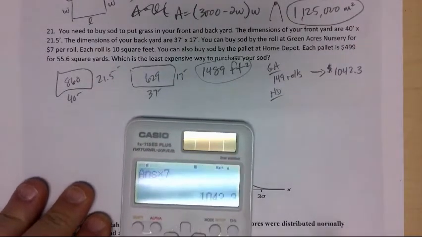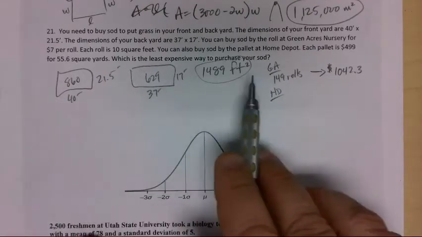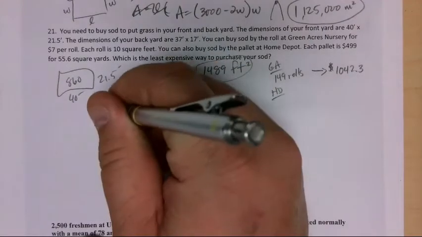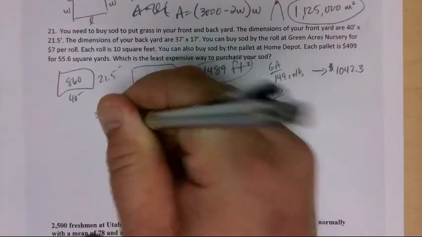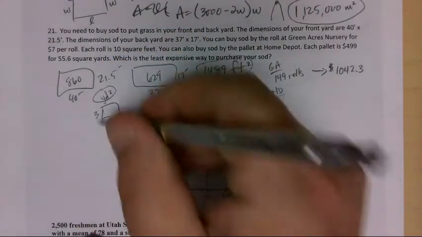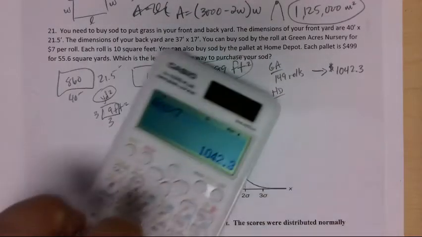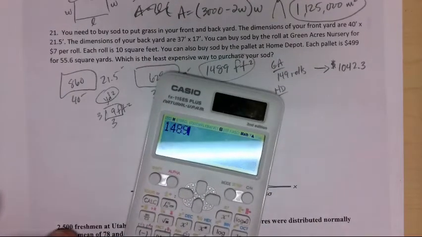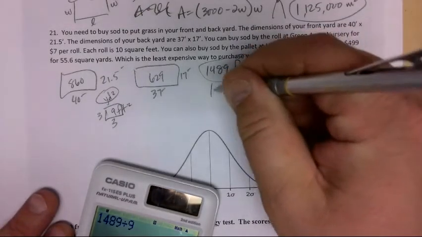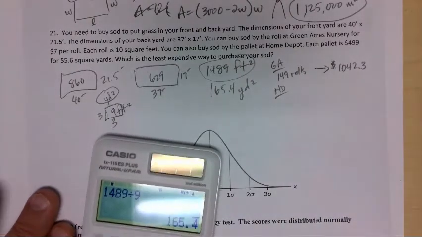Okay, and then I could also buy it by the pallet at Home Depot. Each pallet is $4.99 for 55.6 square yards. Wow. So this is in square feet, and I need square yards. Well, a square yard is 3 feet by 3 feet, and 3 times 3 gives me 9 square feet. So if I divide 1489 by 9, that gives me 165.4 square yards.